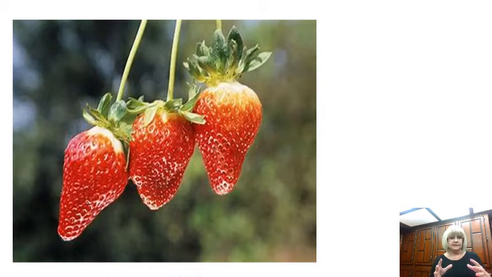Well, botanically, a fruit is a seed-bearing structure that develops from the ovary of a flowering plant, whereas vegetables are all other plant parts such as your roots, leaves, and stems.